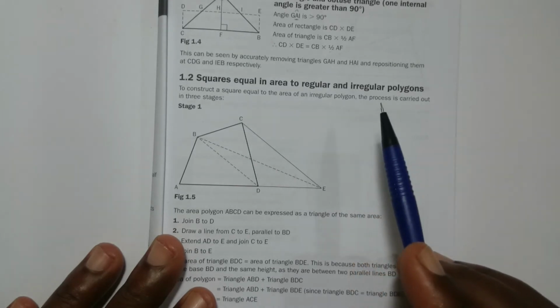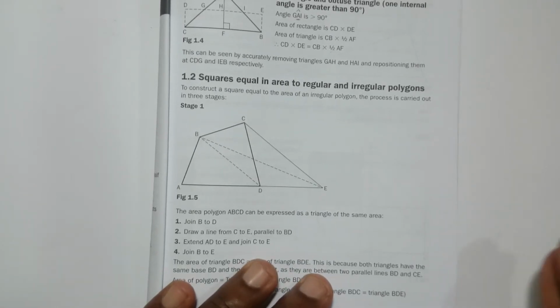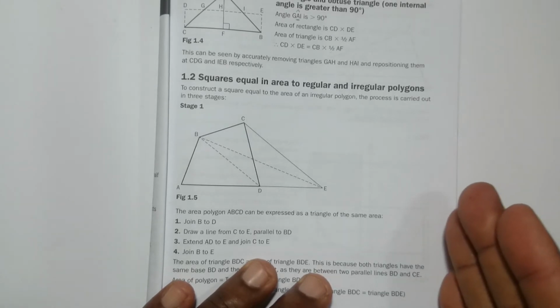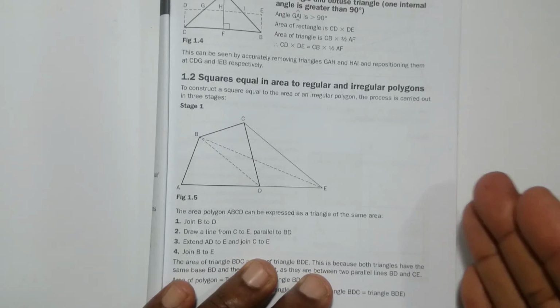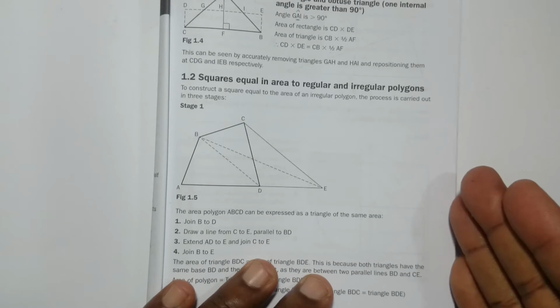A polygon is an object or a plane figure with sides that start from a triangle going up to a square, rectangle, hexagon, octagon. Google polygon so you know how many sides each one is called. So you have heptagon, octagon is an 8-sided figure, nonagon is a 9-sided figure.